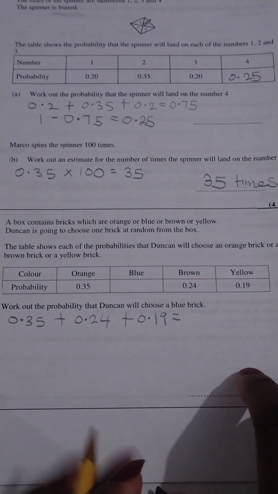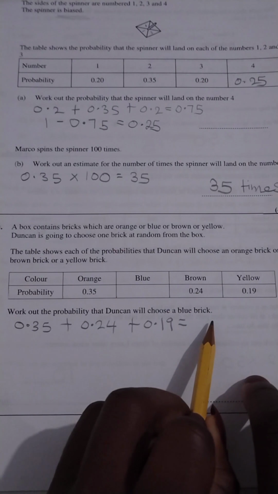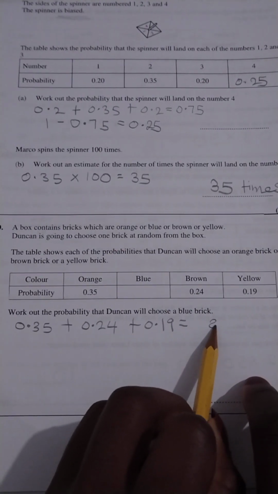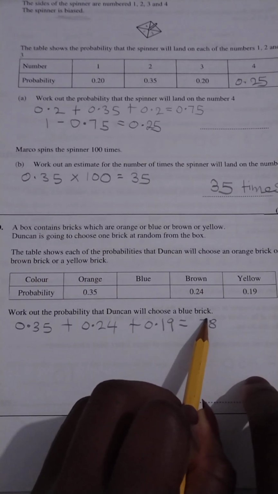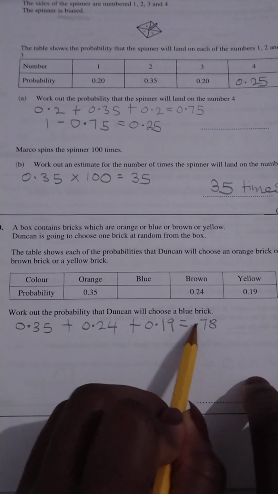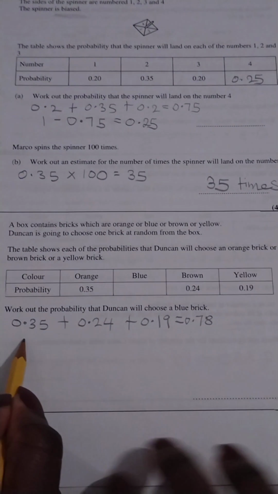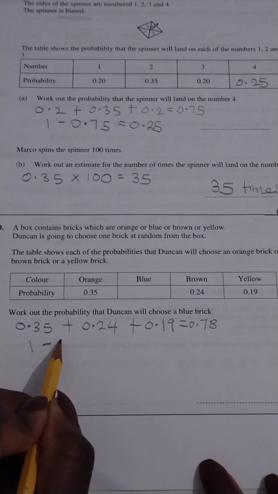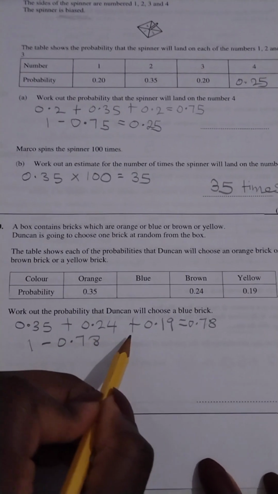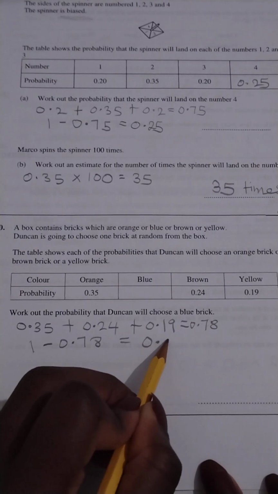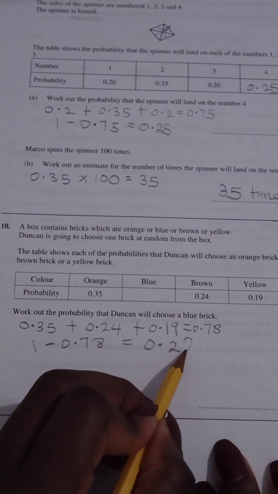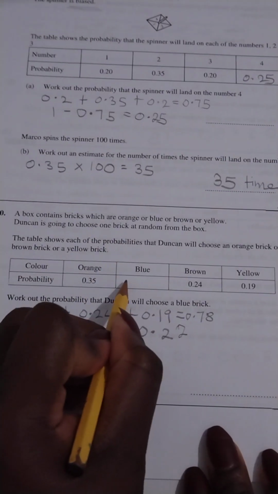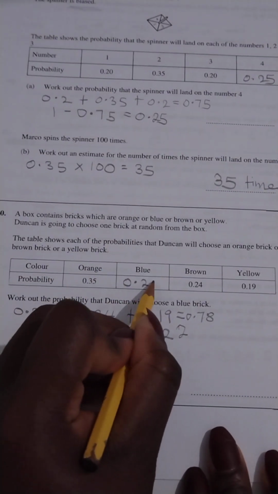Okay, so if we add that together, 9 plus 5 plus 4 is 18. 3 plus 2 plus 1 is 6. Plus 1, 7. So 0.78. And then subtract that from 1. 0.22. Okay, so probability of picking a blue is 0.22.